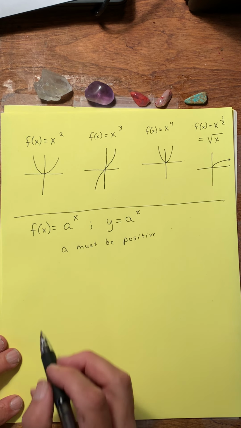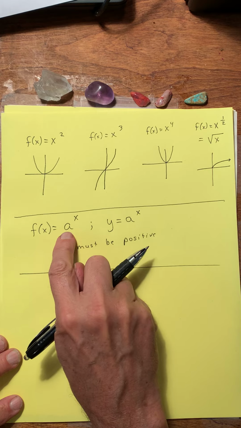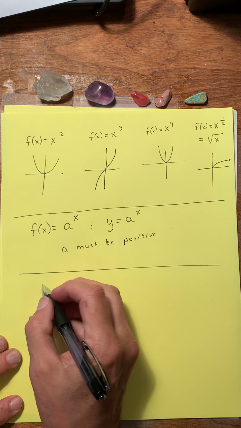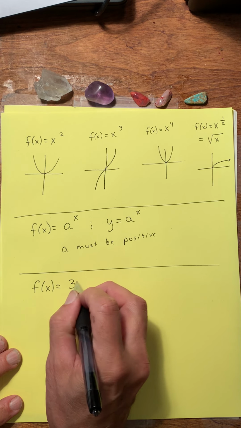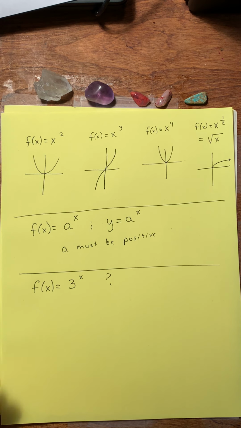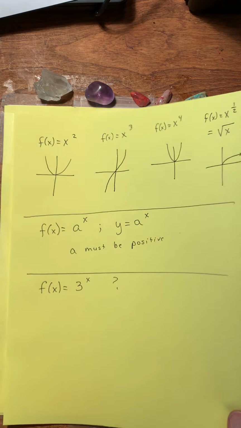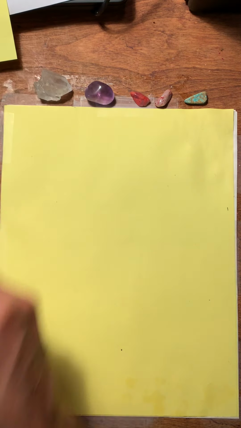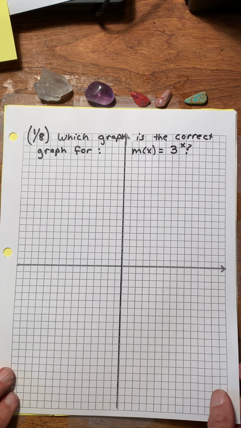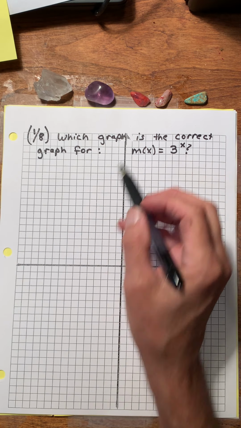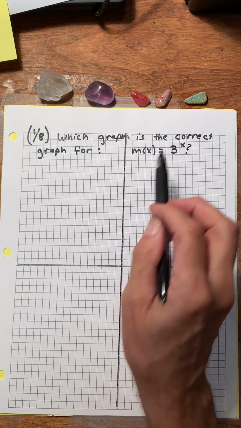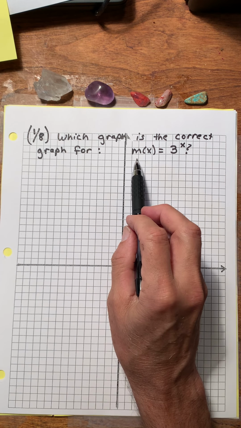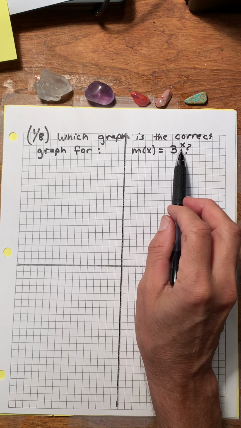Now the question is, what happens when I pick a particular base? Like what, for instance, does f of x equal 3 to the x look like? Well, thanks for asking, because that just happens to be the first problem on your Hawks assignment. It's going to have, as you know, 4 graphs, and it's going to say which of these 4 graphs is the correct graph for m of x equals 3 to the x.